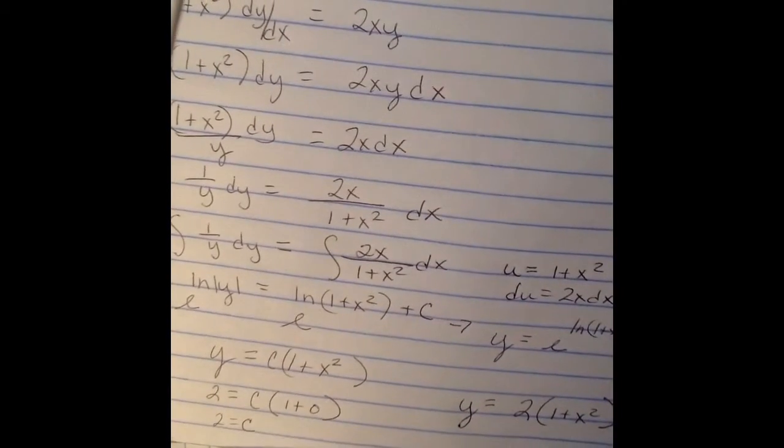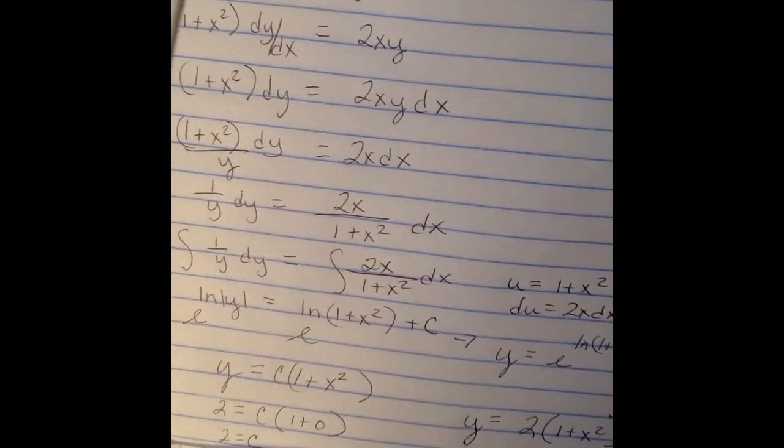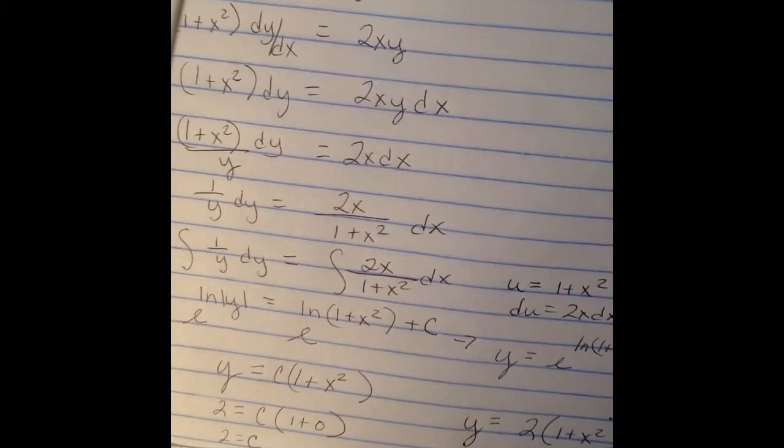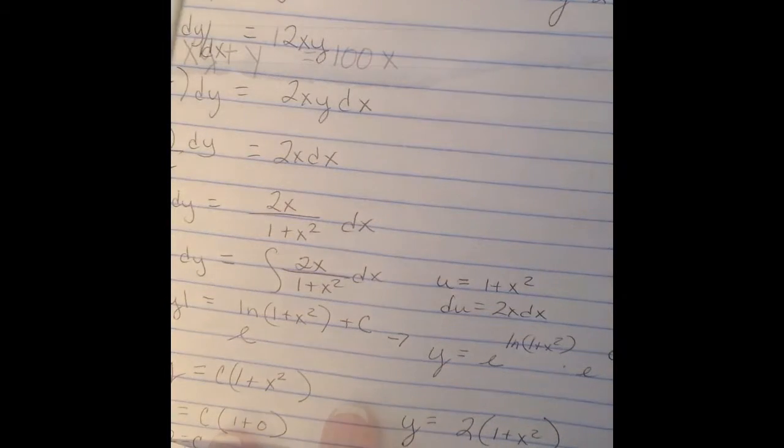Now to get my particular solution, I plug in the values they gave me for x and y, and I get that my c is 2. So my final answer would be y equals 2 times 1 plus x squared.